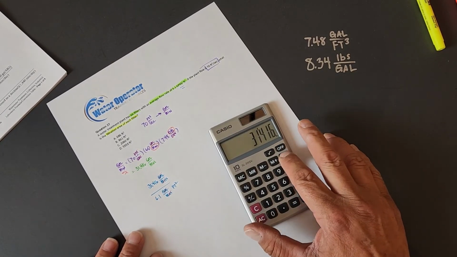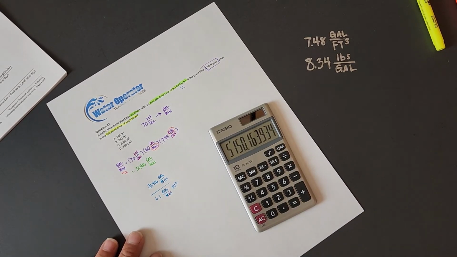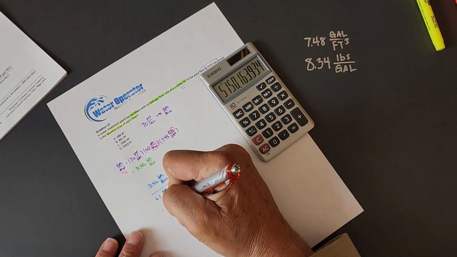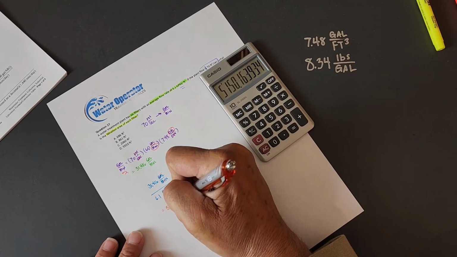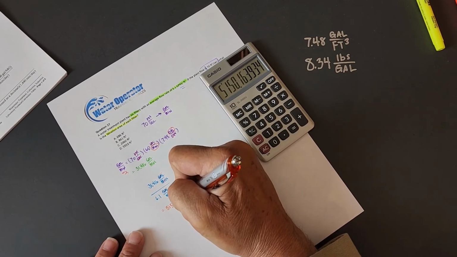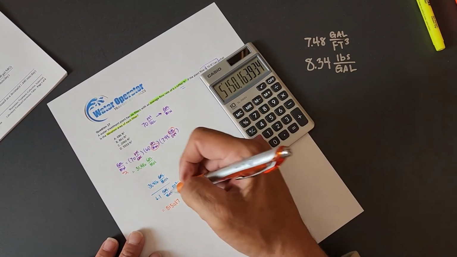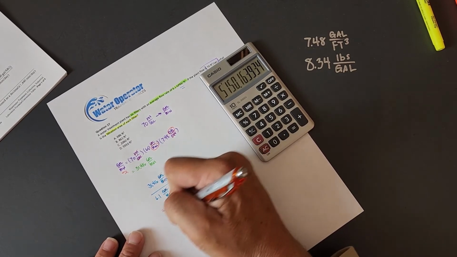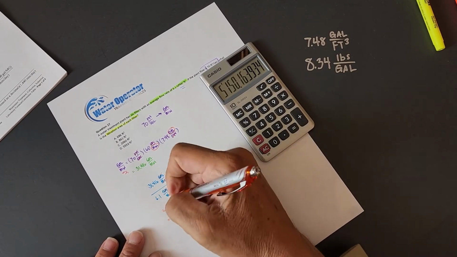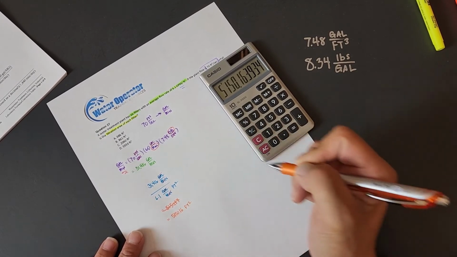31,416 divided by 6.1. And that's going to give me 5,150.16 square feet.